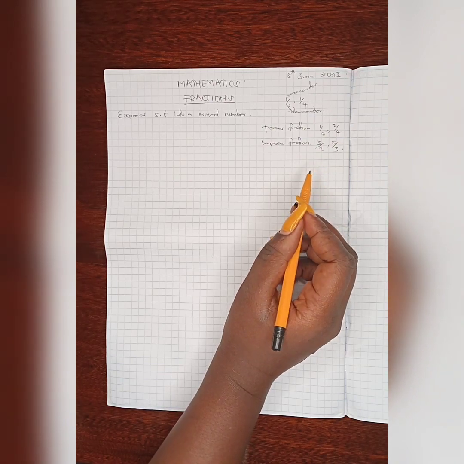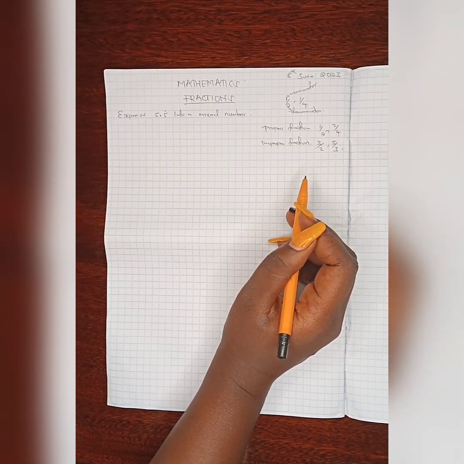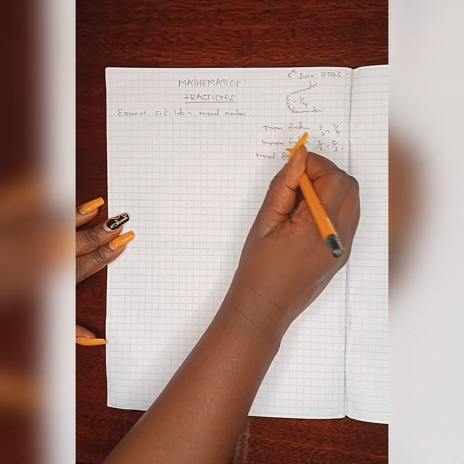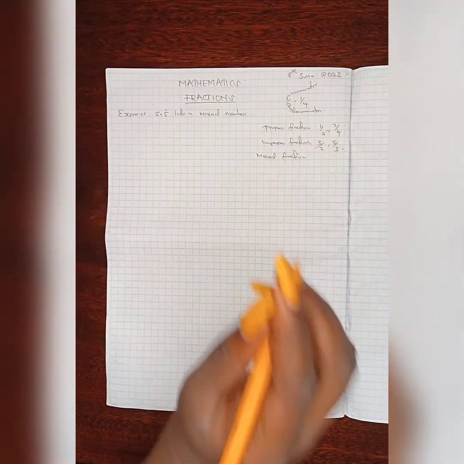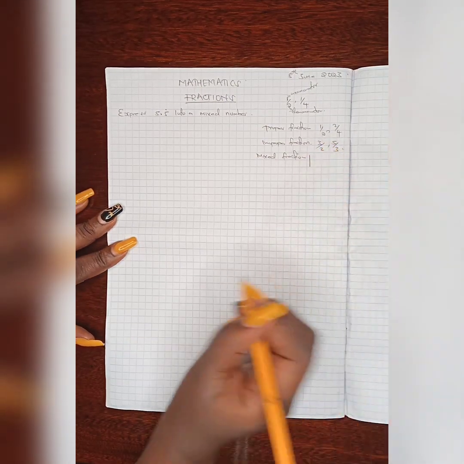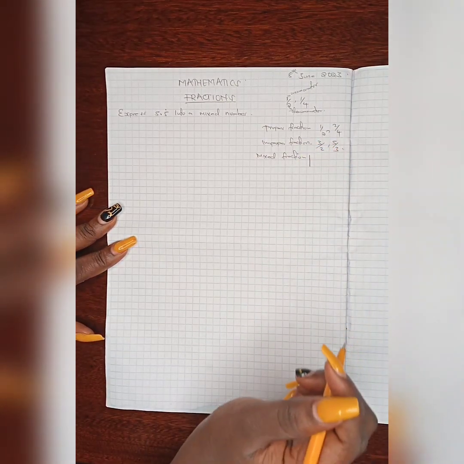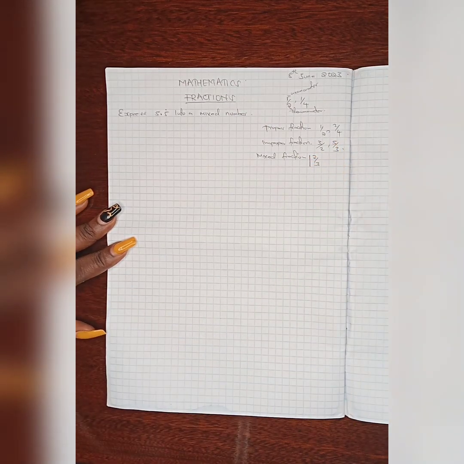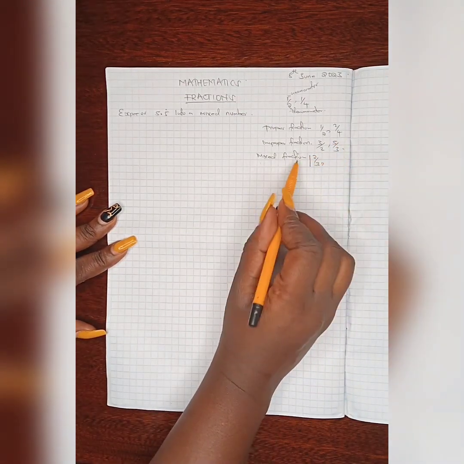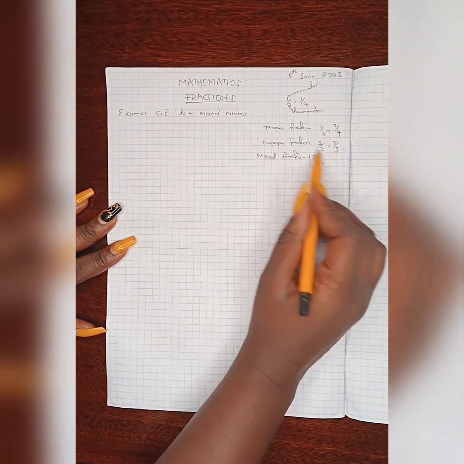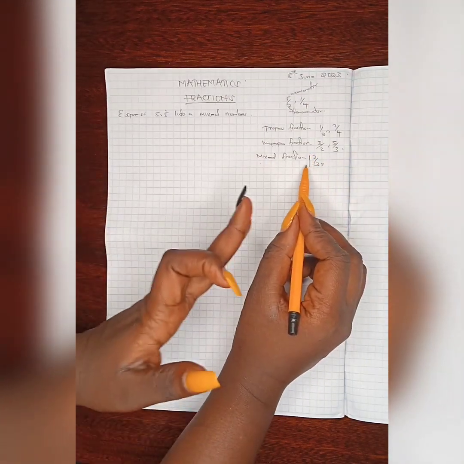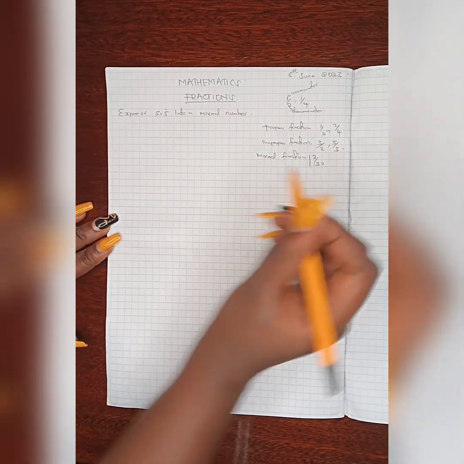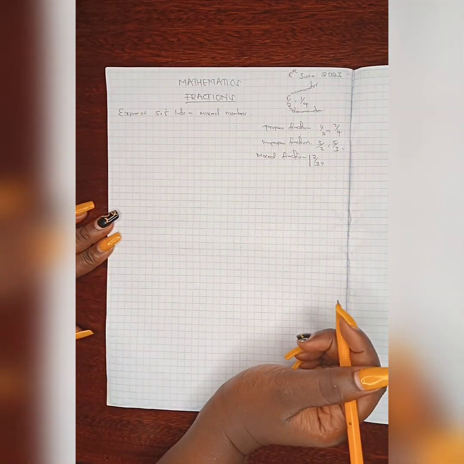Another type of fraction is the mixed fraction. A mixed fraction is where we have a whole number like 1, and then a proper fraction, like 2 and a third, 2/3. So this is a mixed fraction. We have a whole number and a proper fraction. A combination of a whole number and a proper fraction is a mixed fraction, and that is what this question is expecting us to solve.